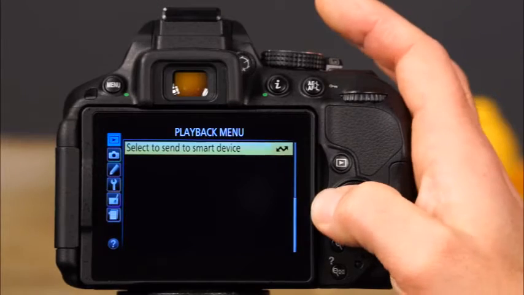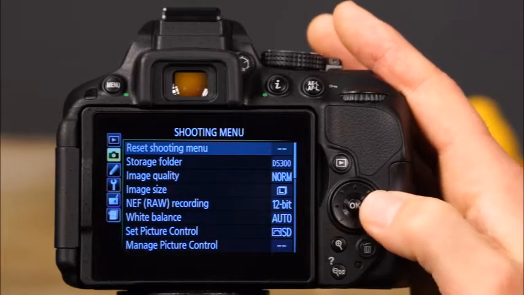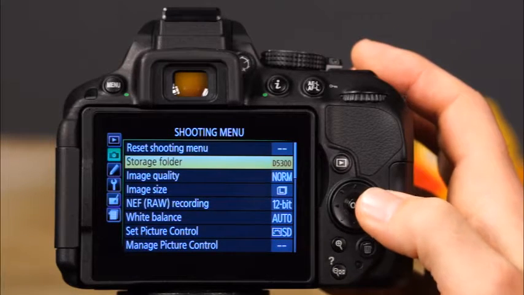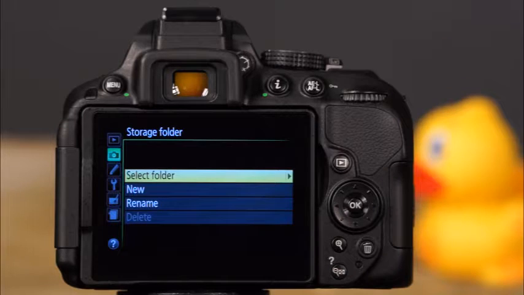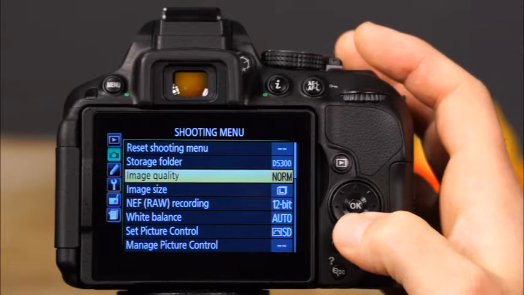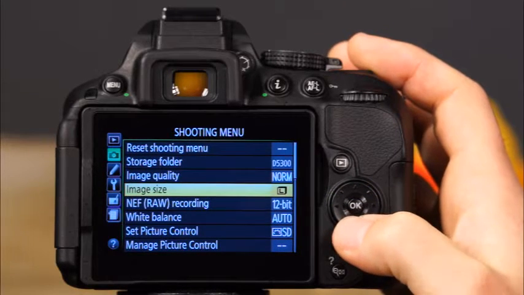The next menu is the shooting menu. The first option is Reset Shooting Menu, which will allow you to reset the shooting menu settings to factory default. Next, there is the Storage Folder option, which will allow you to select the folder where your files are saved. The next two options are the Image Quality and Image Size options.